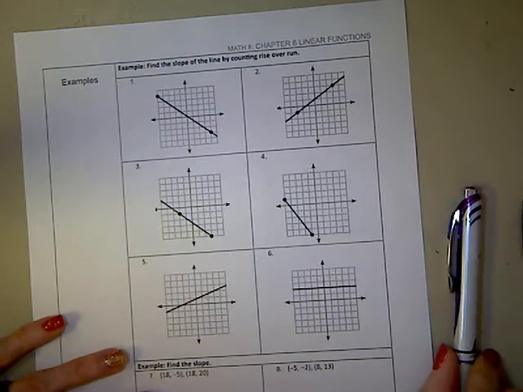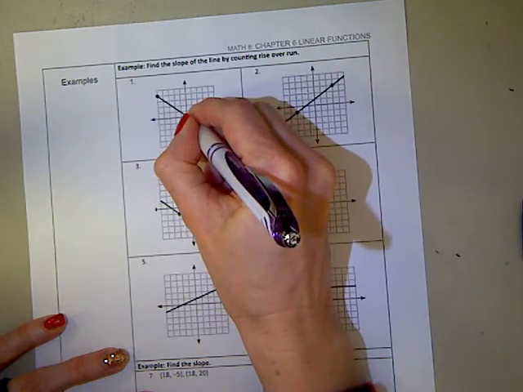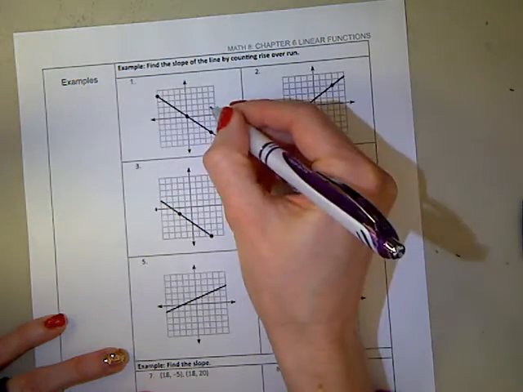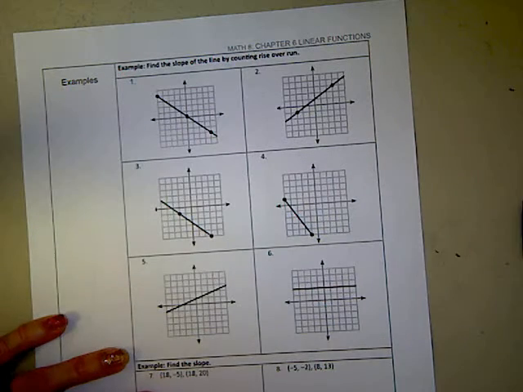So find the slope from looking at a graph. So first, find 2 points. Any 2 points you can see where it intersects on the little grids. Oh actually, they give us 2 points, I'm sorry. Here's one and here's one. So we'll choose the ones they give us.